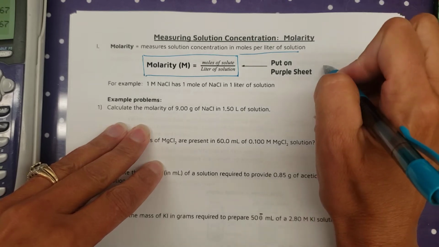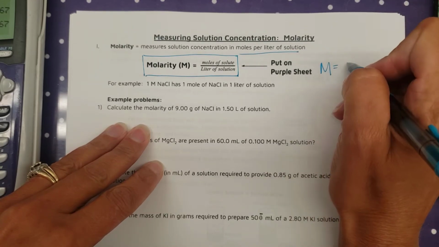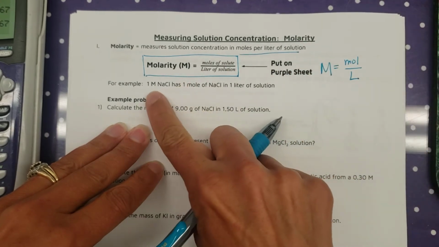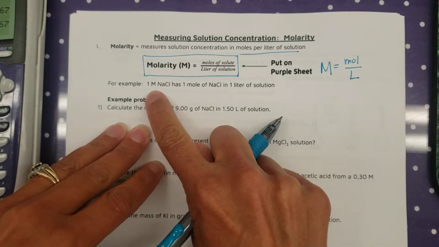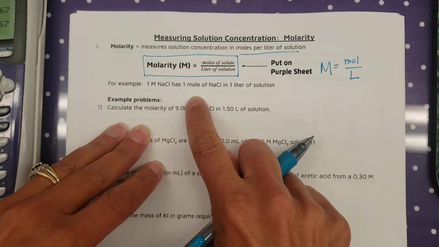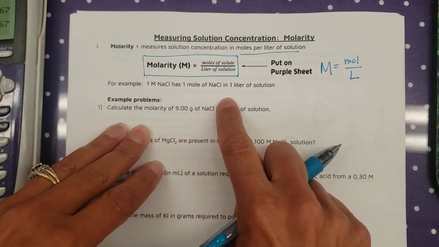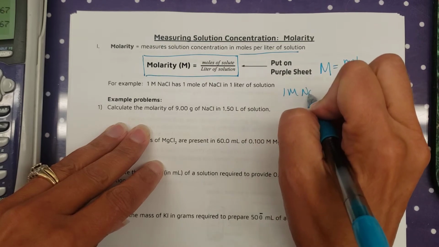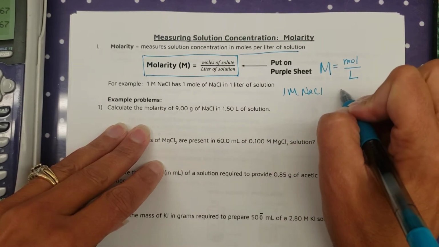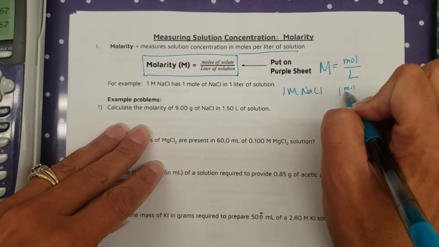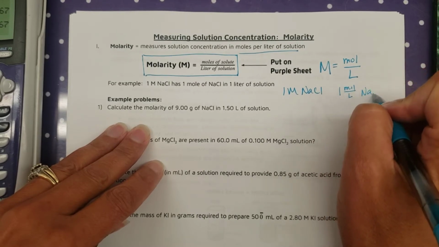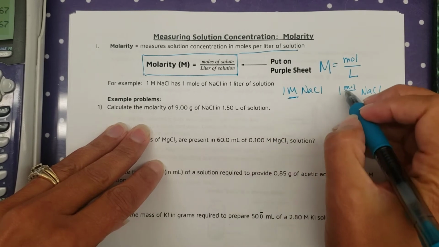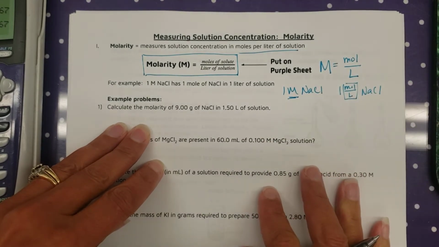So anytime you see a big M, that also means moles per liter. So if I have a 1 molar sodium chloride solution, that means you have 1 mole of sodium chloride in 1 liter of solution. So if I have 1 molar NaCl, you could also write that as 1 mole per liter of sodium chloride solution. Okay, so that big M is just a representation of moles per liter.